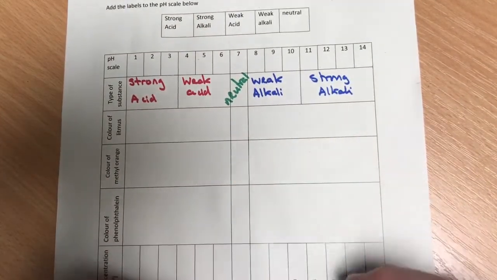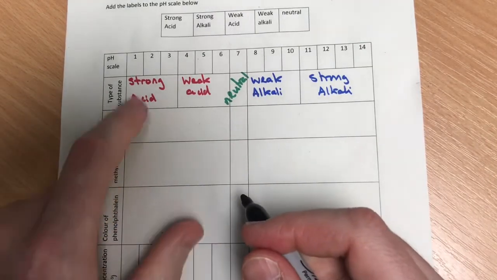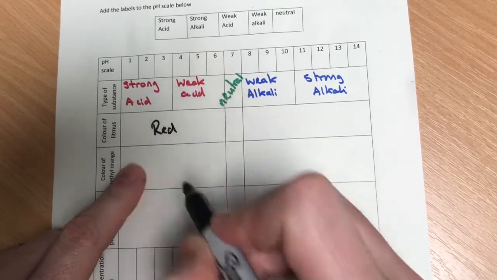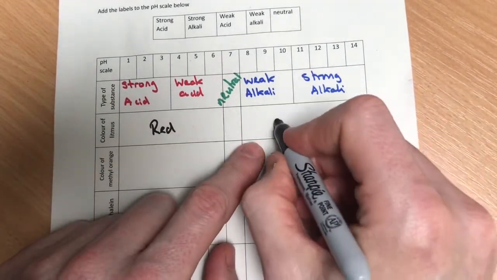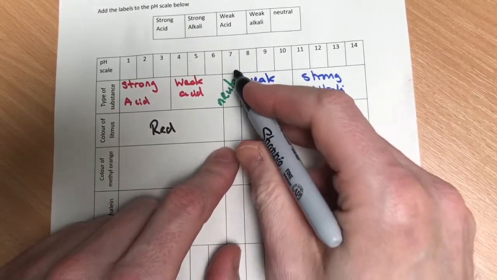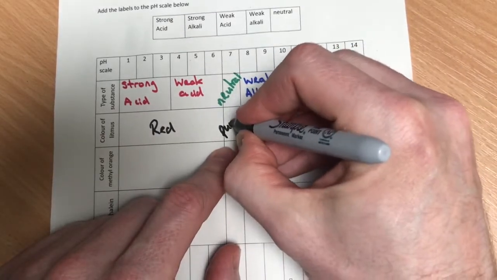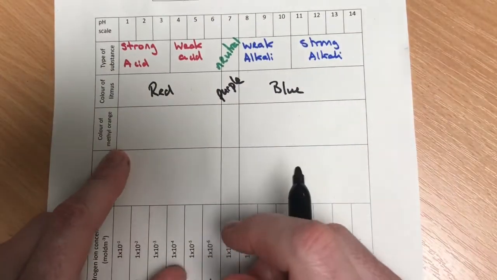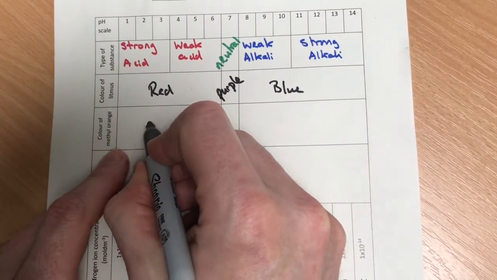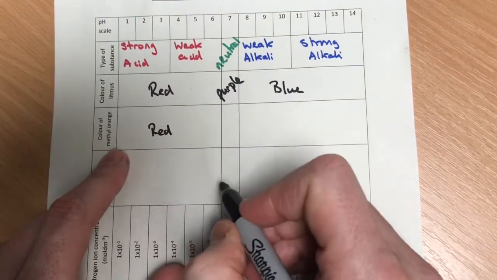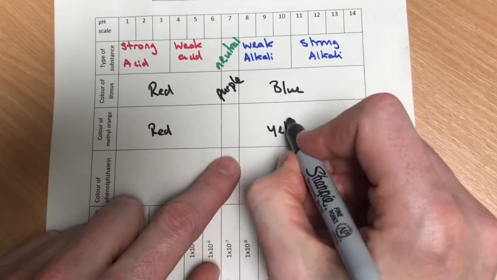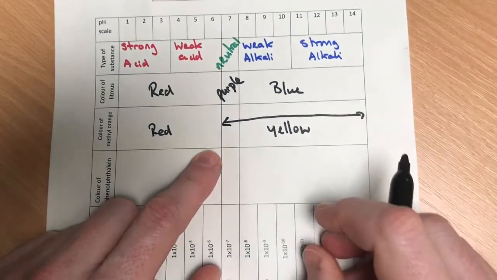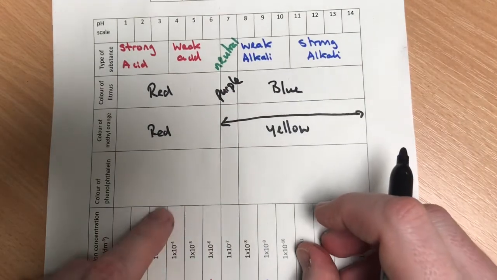We also need to know some color changes in here. So litmus, when we use litmus solution, in acids it turns a red color. In alkalis, it will go blue, and in neutral, it will go purple. We've then got methyl orange as a second type of indicator. This will go red in acidic pHs, and it will go yellow everywhere from neutral all the way up to pH 14 for the alkalis.